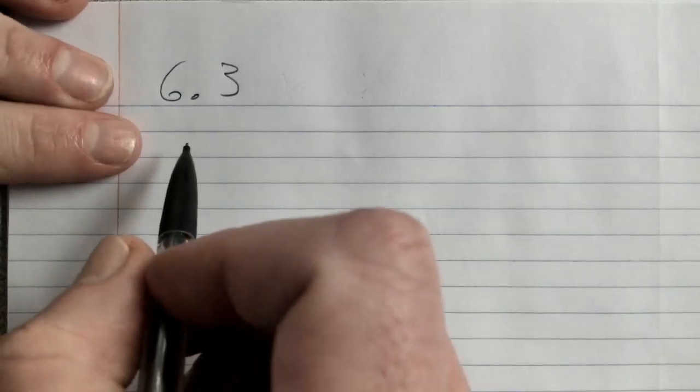All right, we're looking at the 6-3 notes for exponentials and logarithms. So, what I want to start with is just this basic idea.